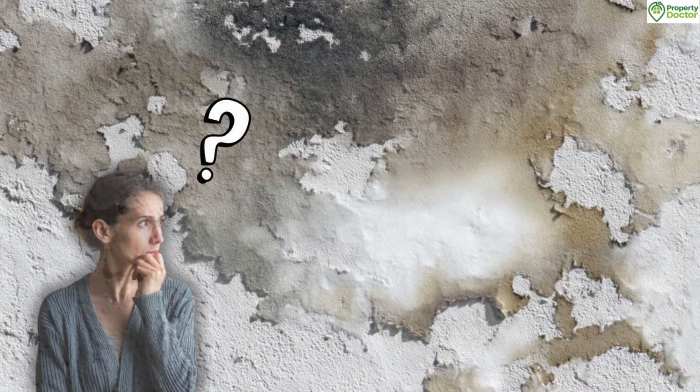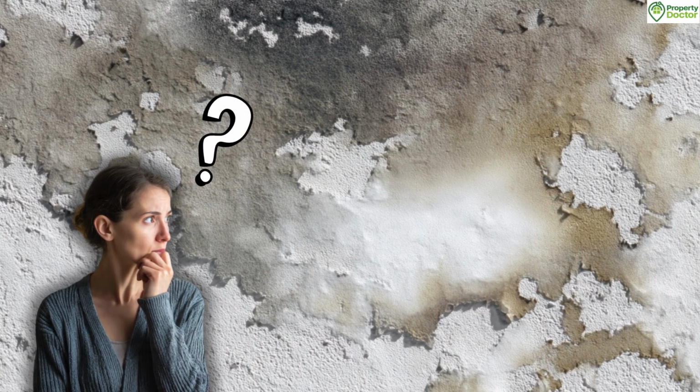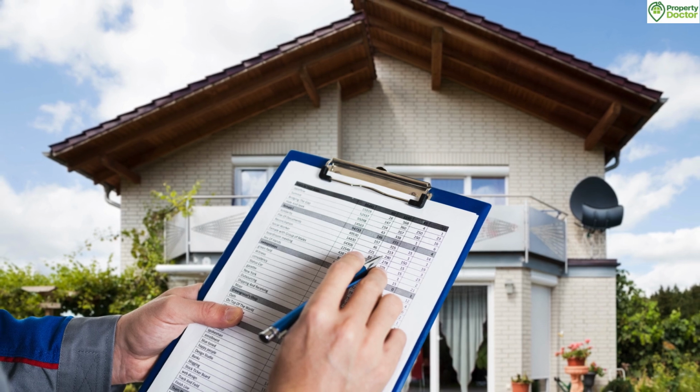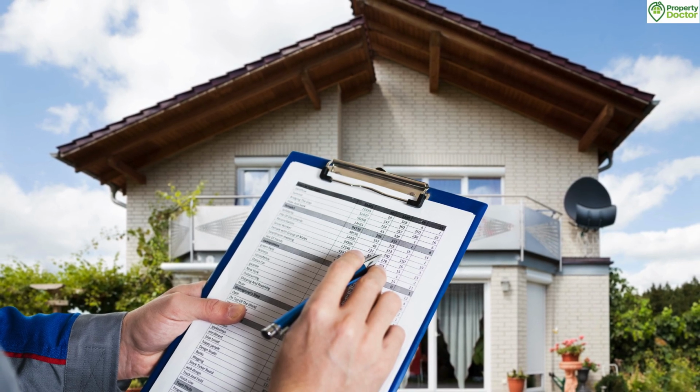If you are unsure about what's causing moisture inside your wall, or if efflorescence keeps coming back, a professional health and safety checkup can help you make confident repair decisions.